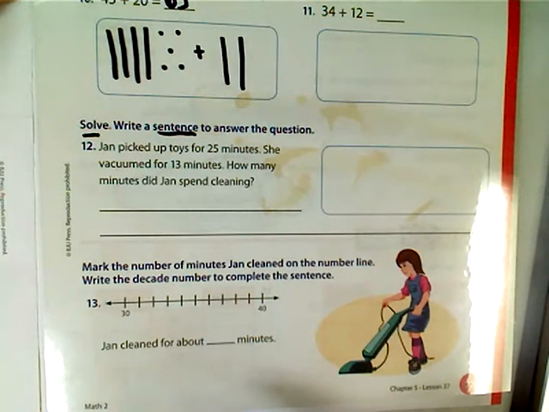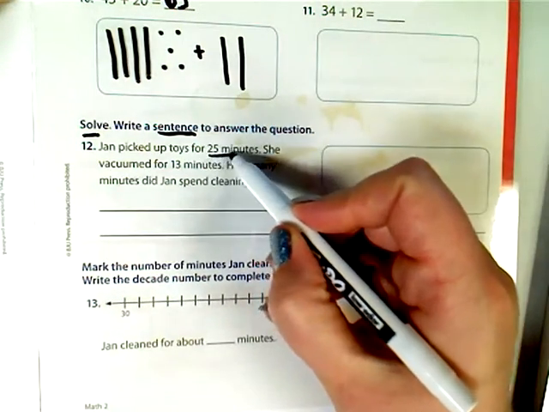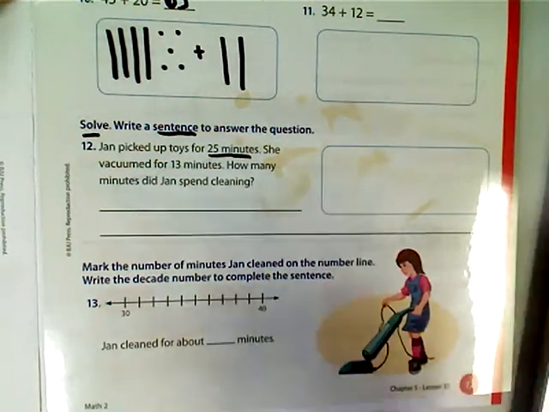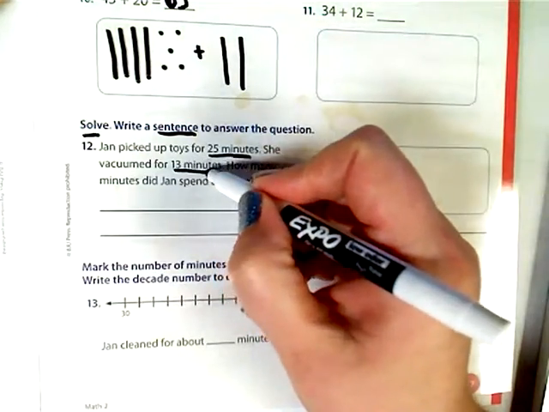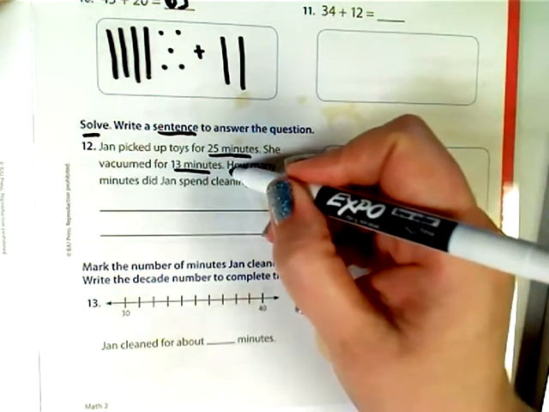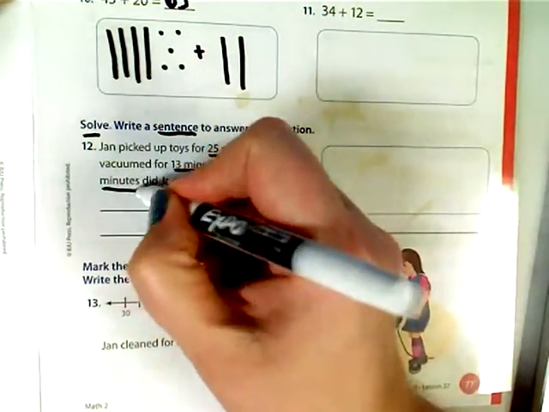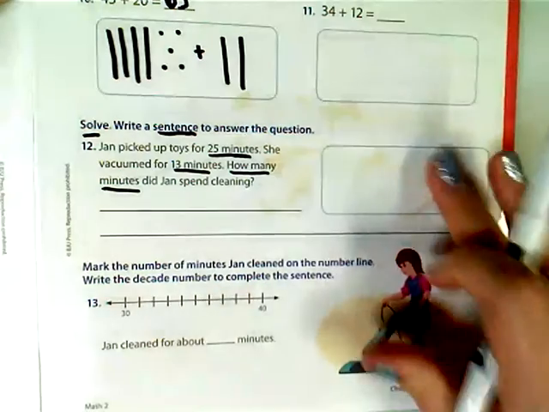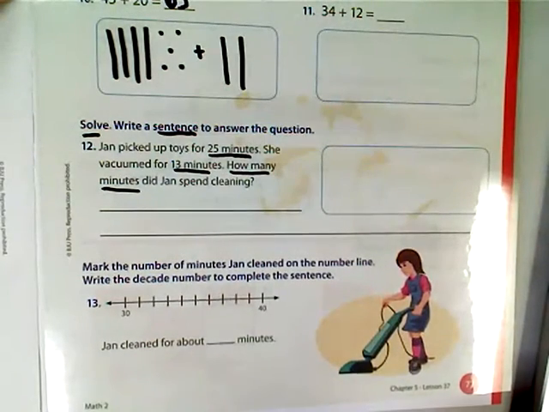Jan picked up toys for 25 minutes. Let's underline that, 25 minutes. She vacuumed for 13 minutes. I'm going to underline 13 minutes. How many minutes did Jan spend cleaning? So we're looking for how many minutes did she spend cleaning? Over here, let's think about how we would show our work.